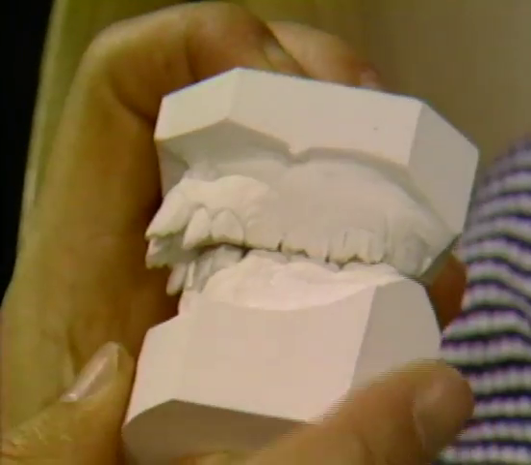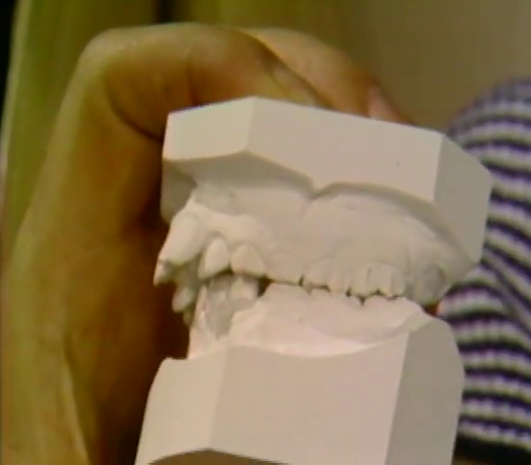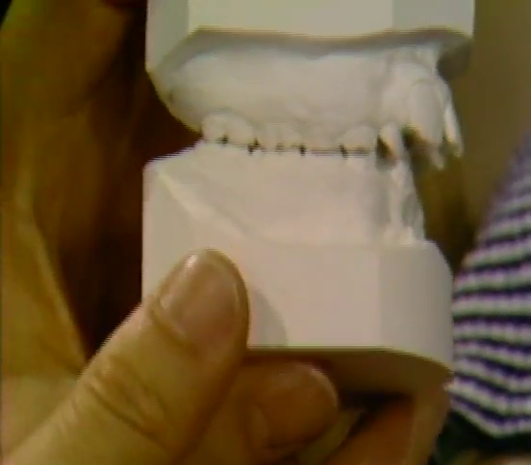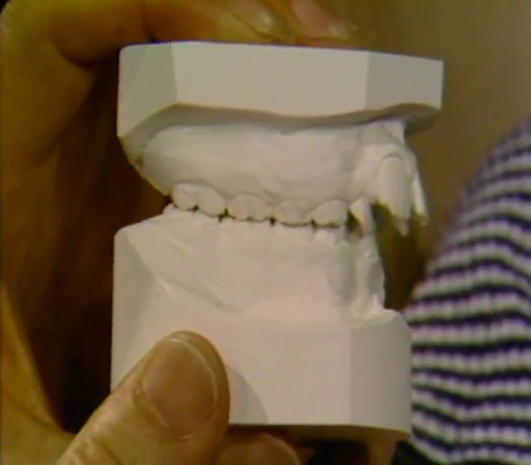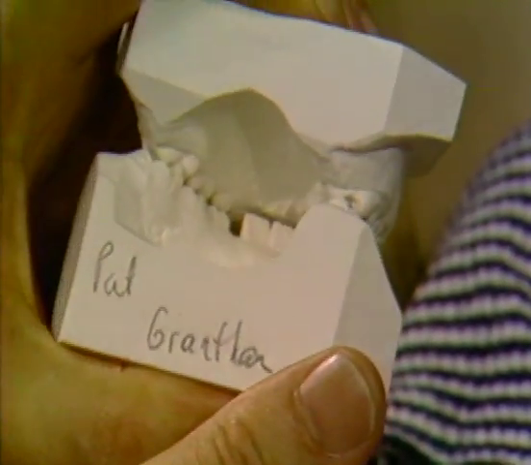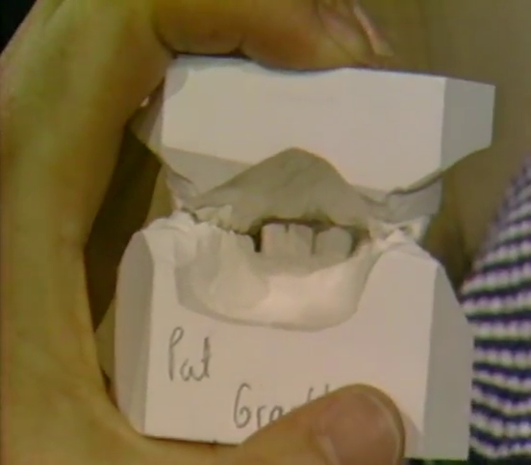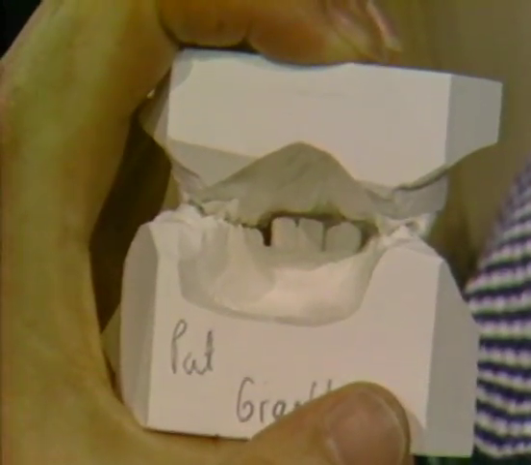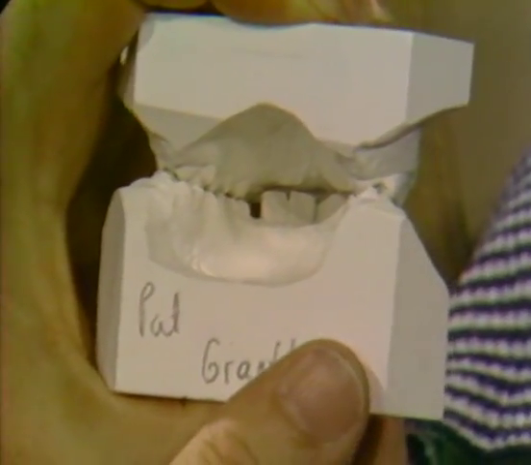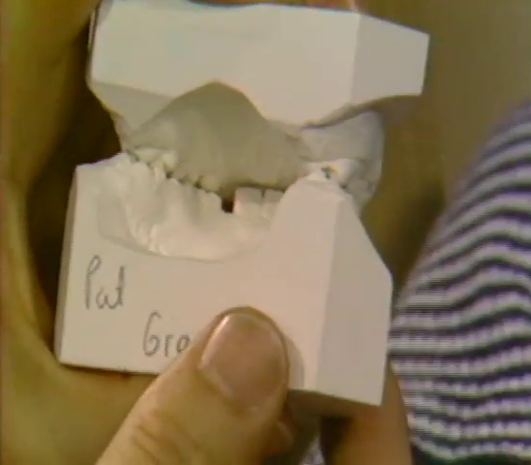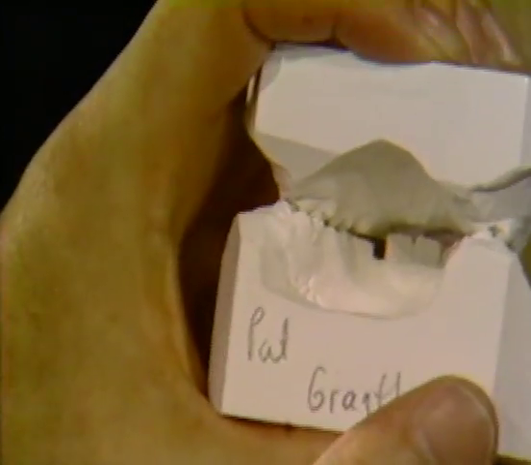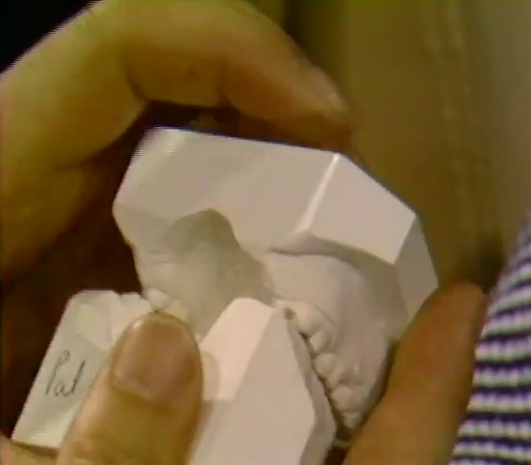On the left side we have class 2, even more class 2 relationship of the molars. The overjet is increased. The overbite is not increased, and it's incomplete. If we look inside the models, we can see that there is no contact between the incisal edges of the lower teeth and anything in the upper jaw. No dental contact, no soft tissue contact. And this is not surprising because with a tooth apart swallow, with a tongue coming over the lower incisor teeth, you do frequently have this type of an incomplete overbite.